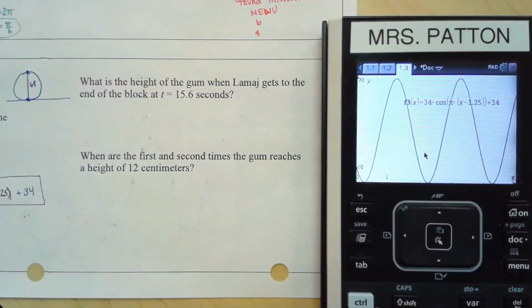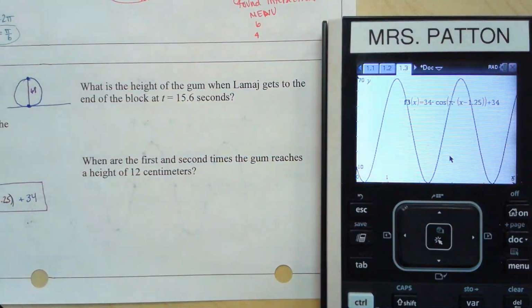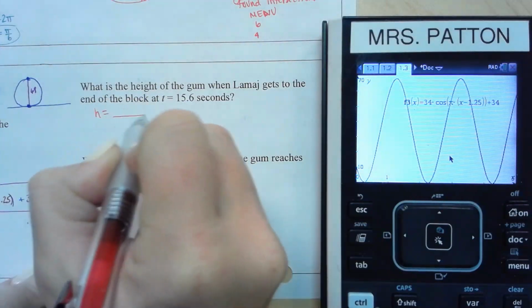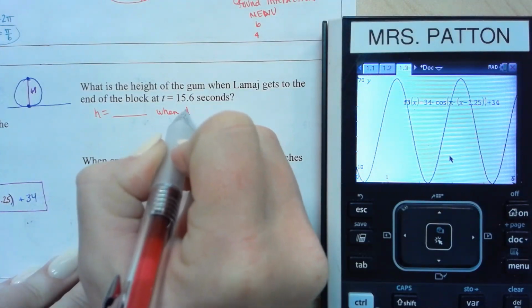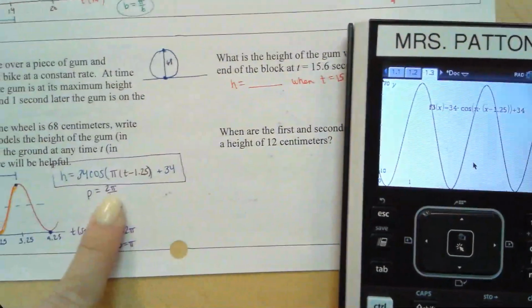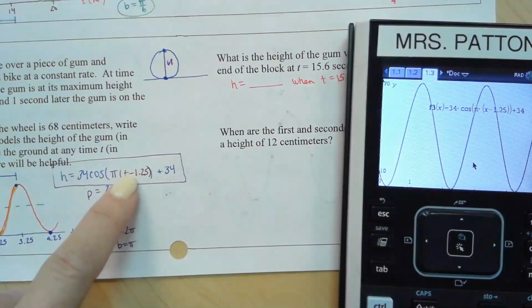It says, what is the height of the gum when Lamaze gets to the end of the block, which is when time is 15.6 seconds? Sorry, I know it's a bad time of day to make videos. Okay, so they gave us the time. We're trying to find the height. So what is the height when the time is 15.6? So again, I can go back to my equation and just plug in a 15.6 there. That's fine. I can do that.